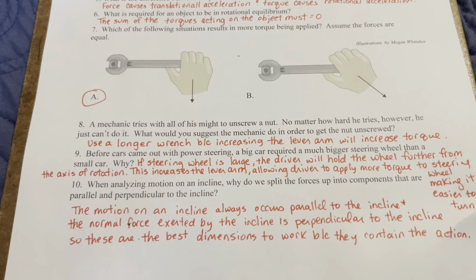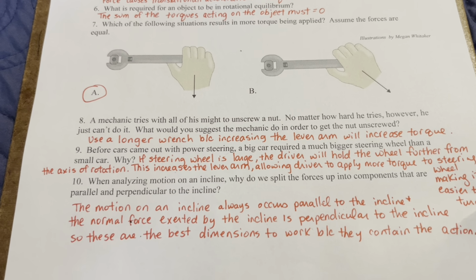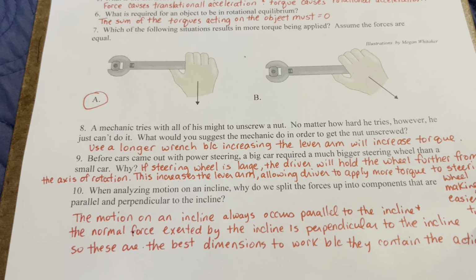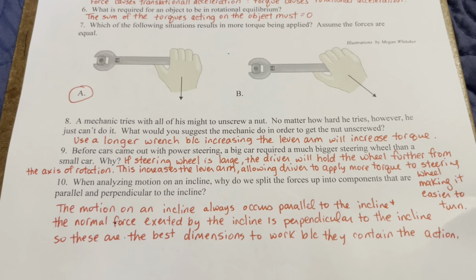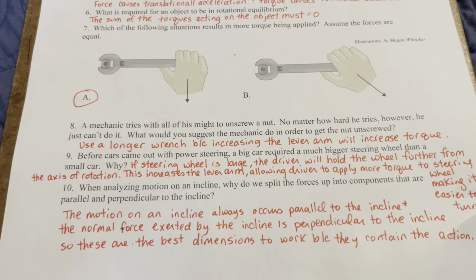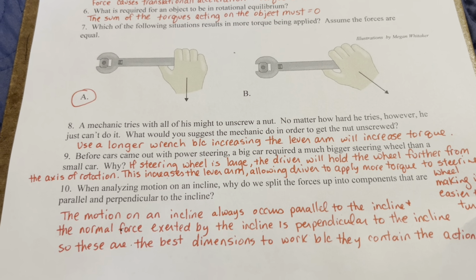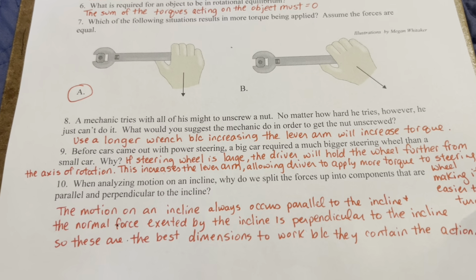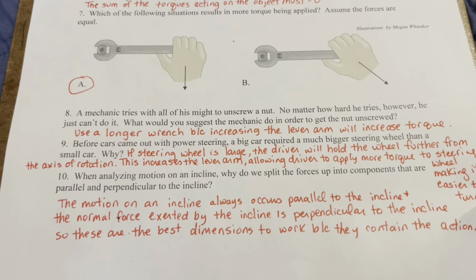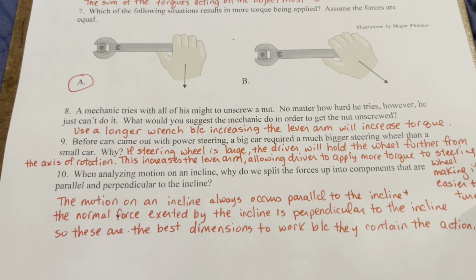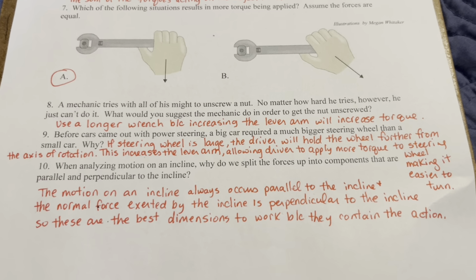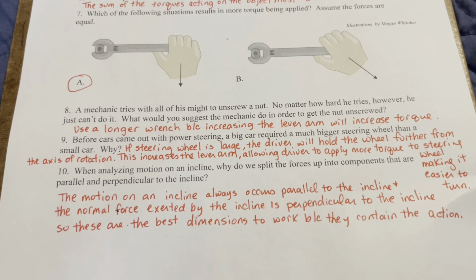Number 9. Before cars came out with power steering, a big car required a much bigger steering wheel than a smaller car. Why? Well, if the steering wheel is large, the driver will have to hold the wheel further away from the axis of rotation, right? The larger the wheel, the further he's going to be away, or she. This increases the lever arm, allowing the driver to apply more torque to the steering wheel and thus making it easier to turn.